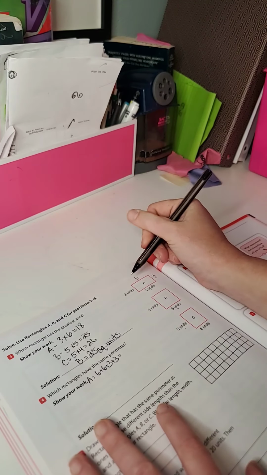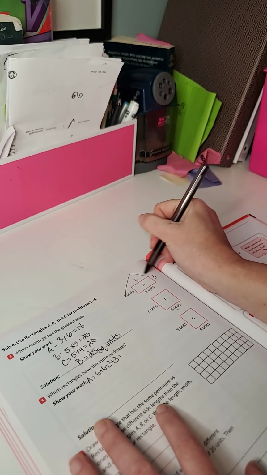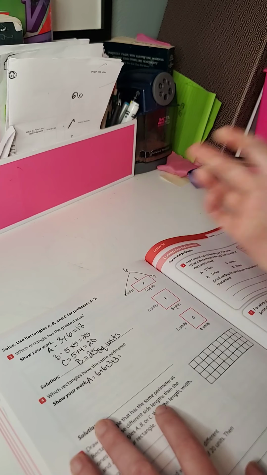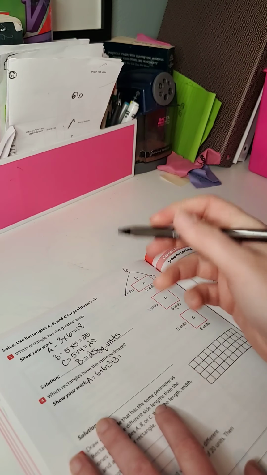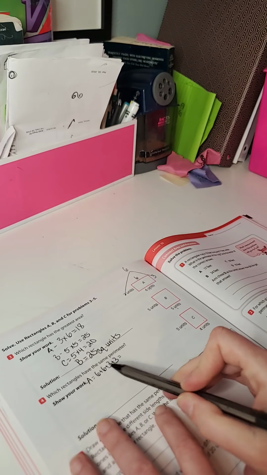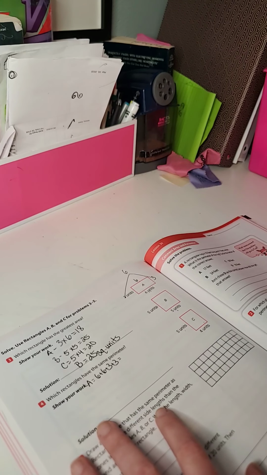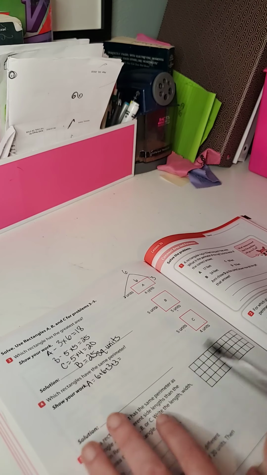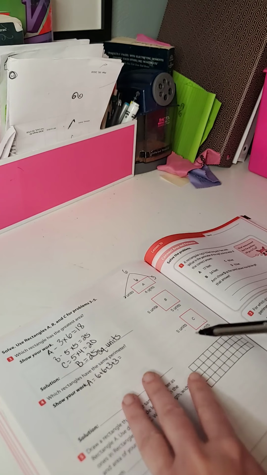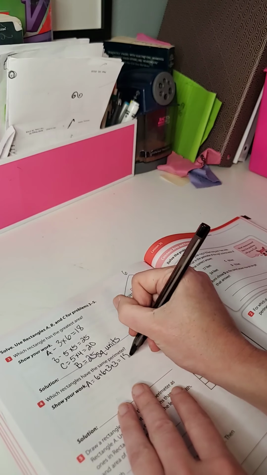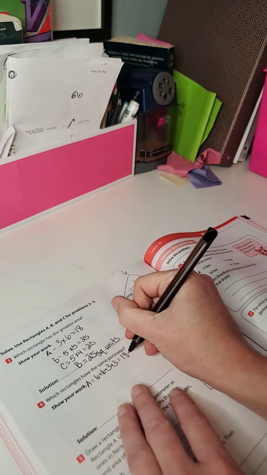So me, I know 3 and 3 equals 6. And then I have 6, 6, and 6. So I just do 6 times 3. Okay, does that make sense? If not, then just add it up. Take a moment and do that, please. Count your 6s 3 times. 6, 12, 18. 18 units.